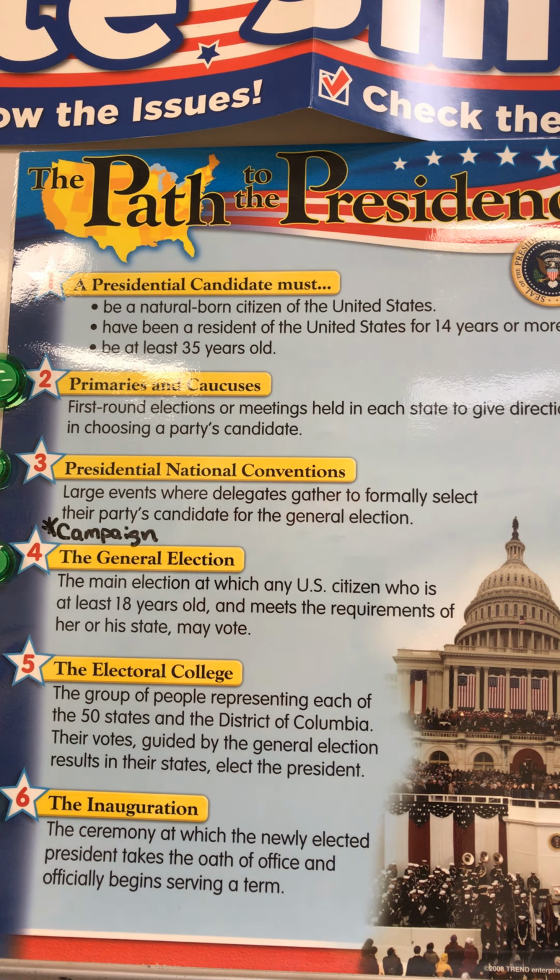The second event is the national conventions. These are large events where delegates gather to formally select their party's candidate for the general election. The Democratic and Republican parties hold conventions to name their candidates for president and vice president. This is when the candidate chooses their vice presidential running mate, and they're officially the representative for their party.